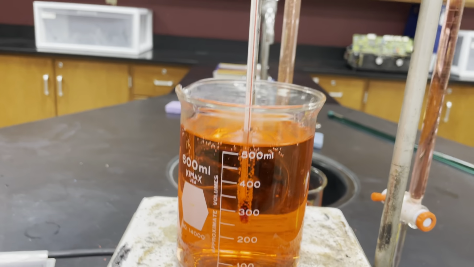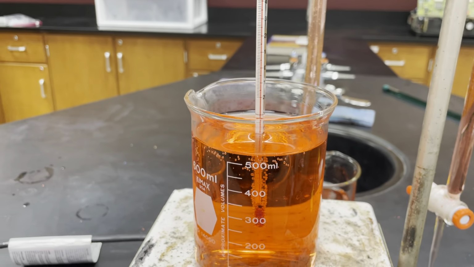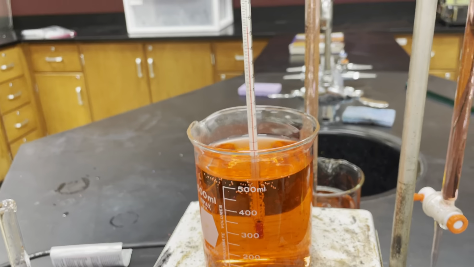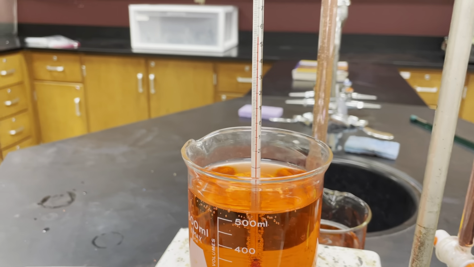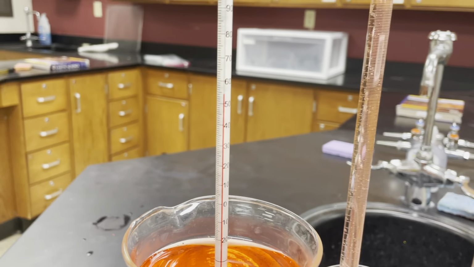Okay. Now, we also don't have to just take measurements for volume. We can take measurements of other things. It just happens to be that a lot of the glassware we use in here is used to measure volumes. So you can even do this for a thermometer.